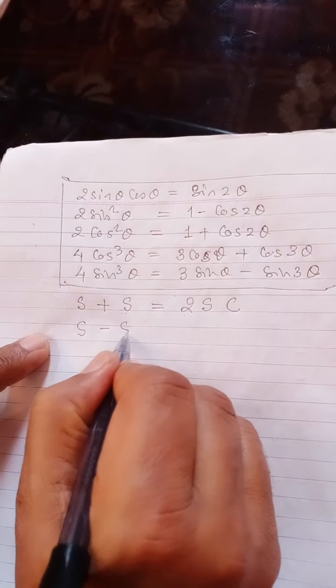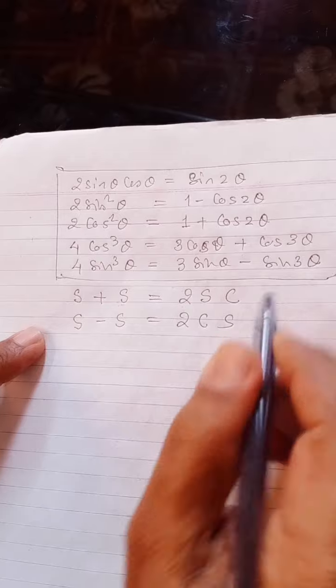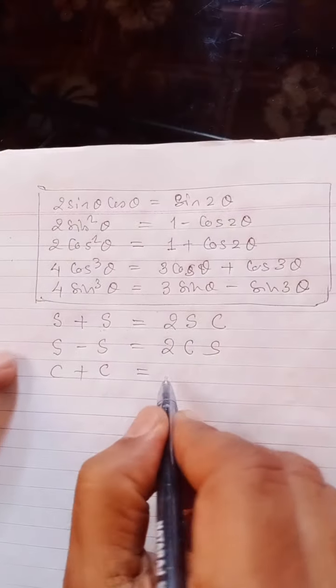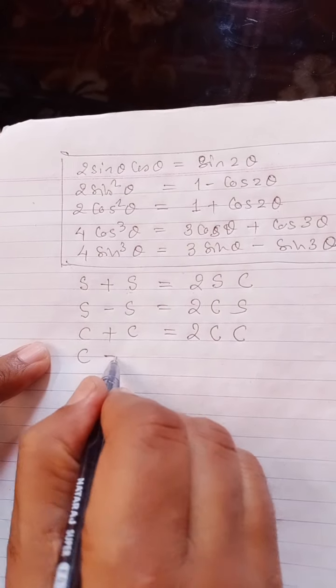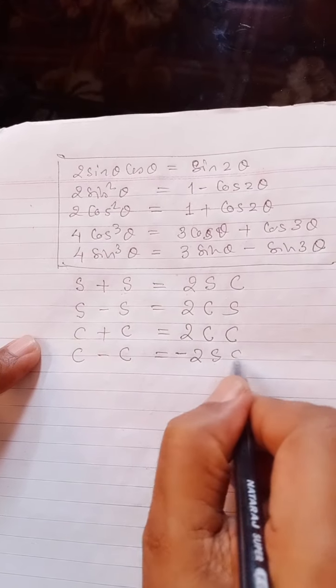Similarly, S minus S is written as 2CS, just the opposite of the first. C plus C can be taken as 2CC. C minus C can be taken as minus 2SS.